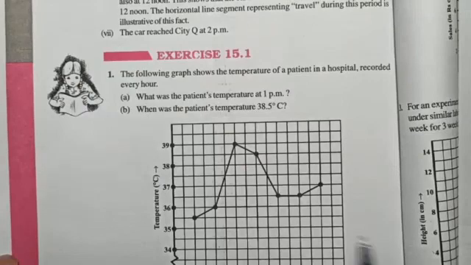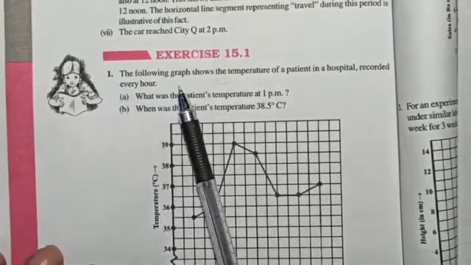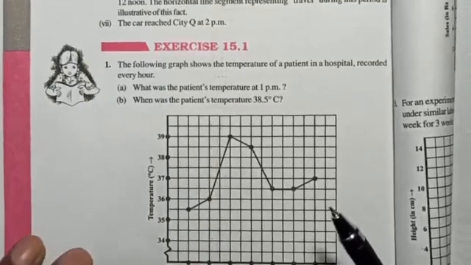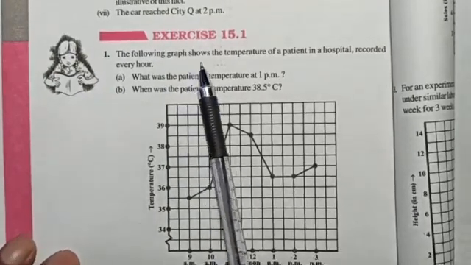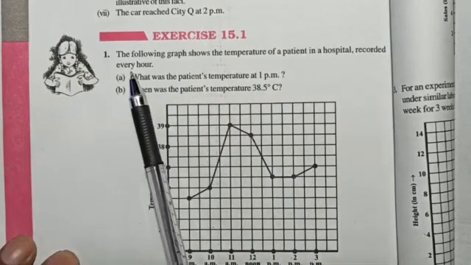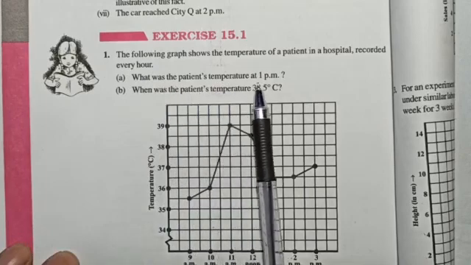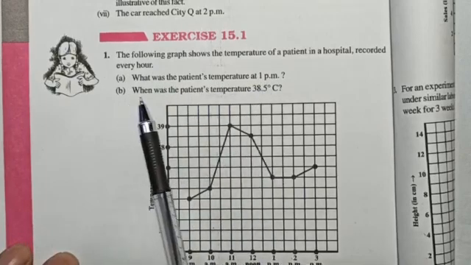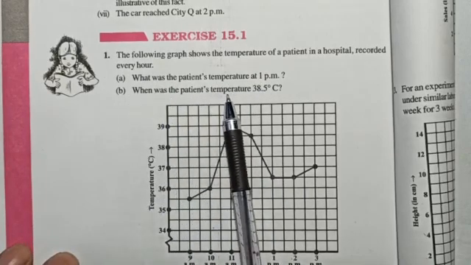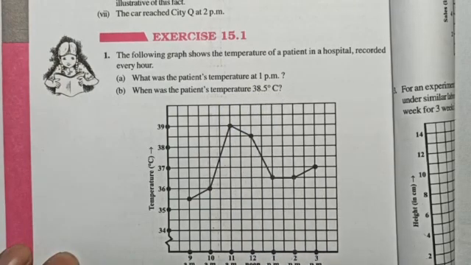Now let's try exercise 15.1. Question number 1. This graph shows the temperature of a patient in a hospital recorded every hour. A. What was the patient's temperature at 1 p.m.? B. When was the patient's temperature 38.5 degrees Celsius?